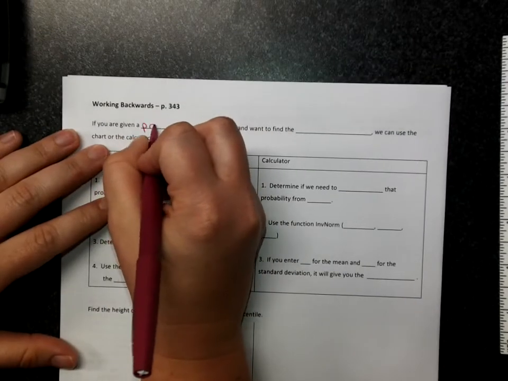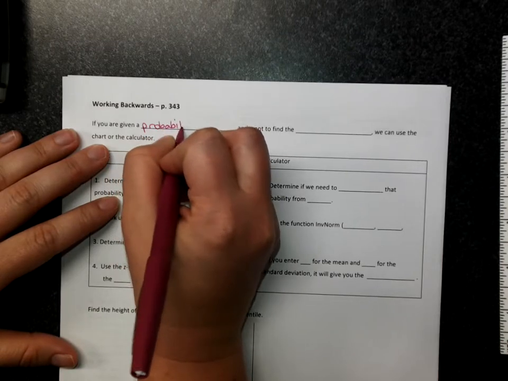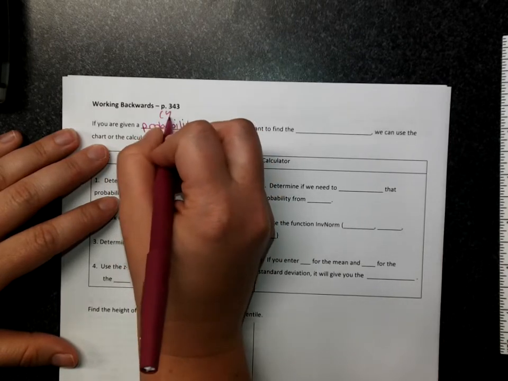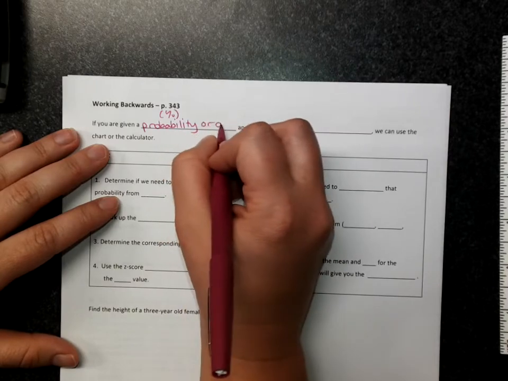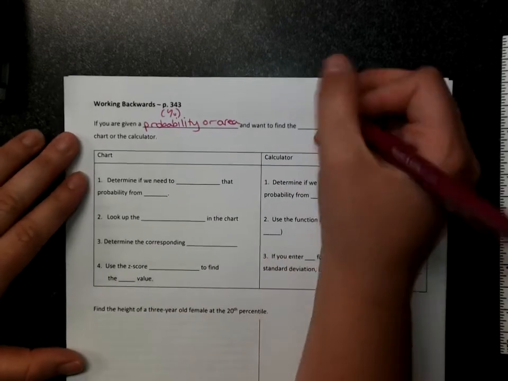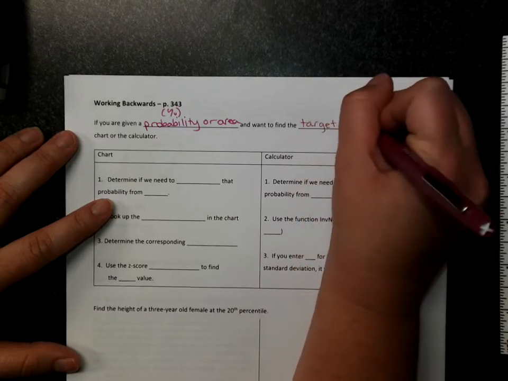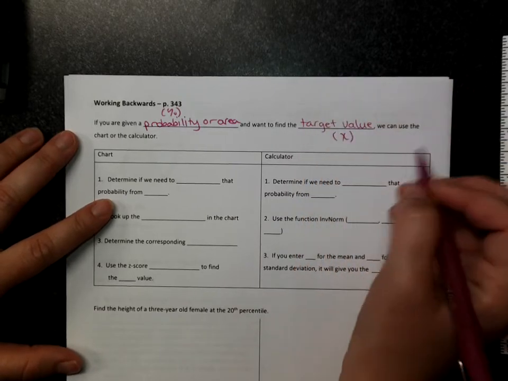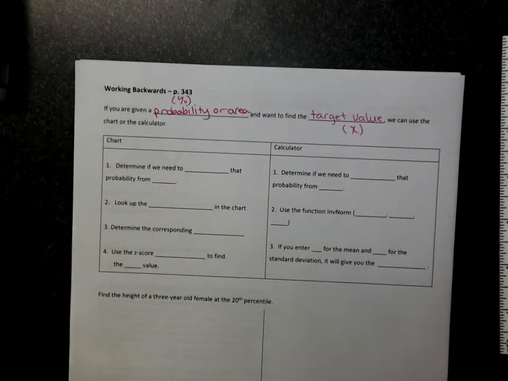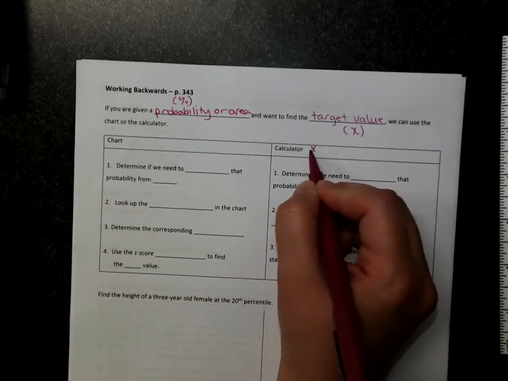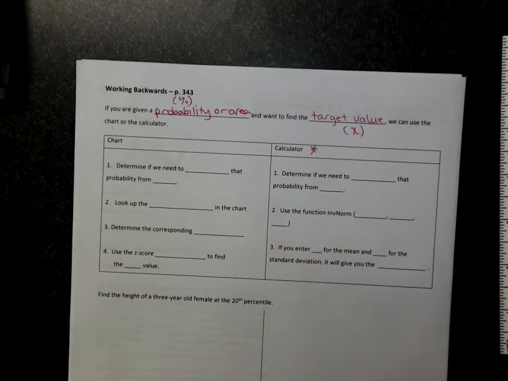Alright, so when you are given a probability, which is a percentage, or you're given the area, sometimes they call it a probability, sometimes they call it an area, same idea, and you want to find the target value, which is your x value, we can use, again, the chart or the calculator. In this case, the calculator is much easier. The chart is rather tedious for this process.